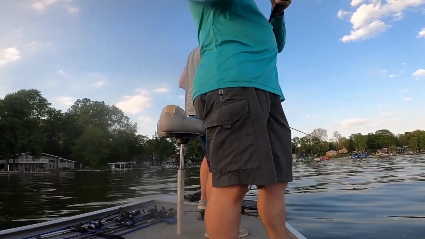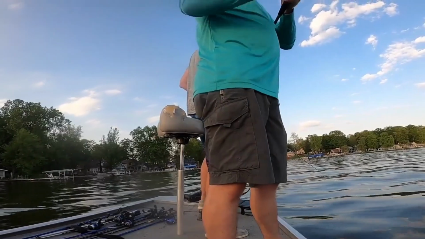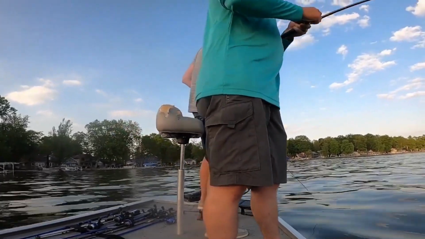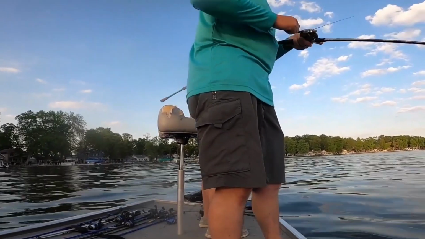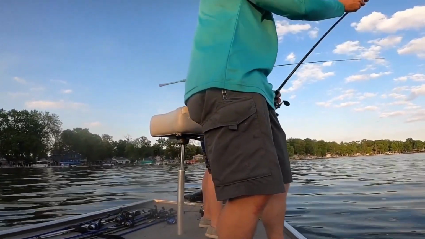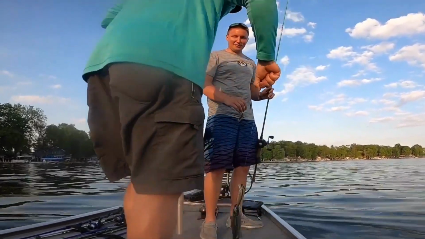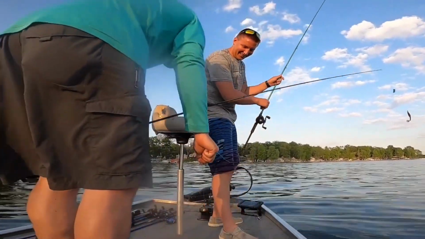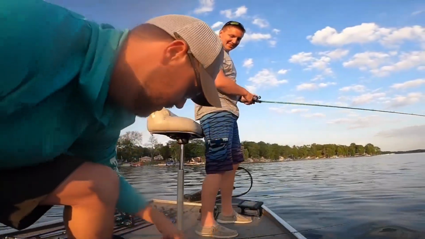Weed fish. School of whites out here. Another big white. That's a big white.